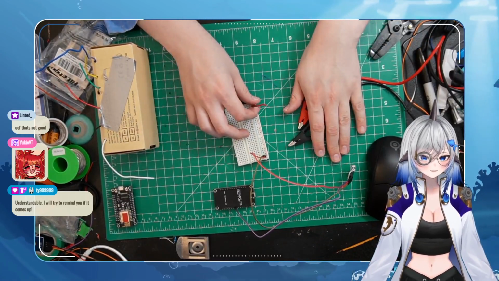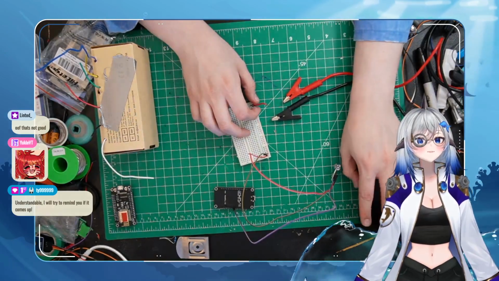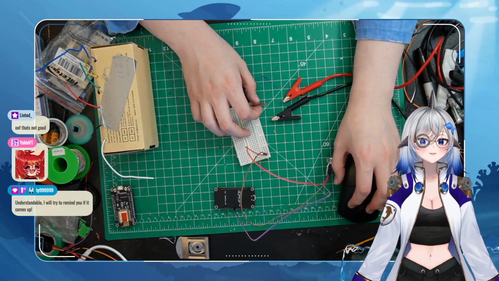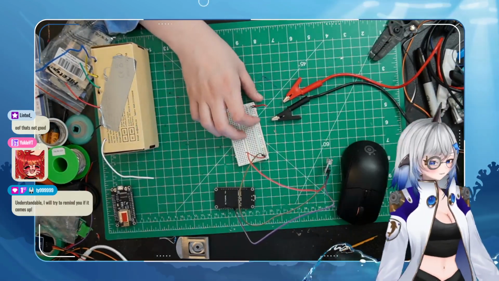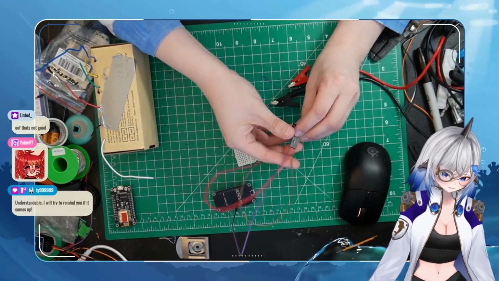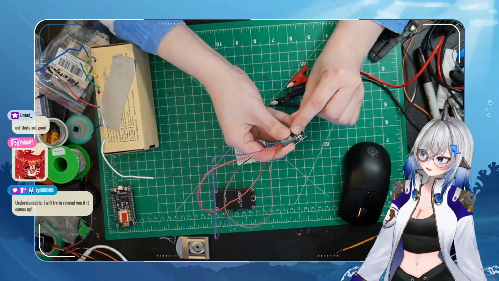Do I need a resistor in line? Hold on. We may need an application circuit. Give me a second. And worst comes to worst, we burn it. It should be fine. There's resistors in line. Oh yeah, there's R1, R2.